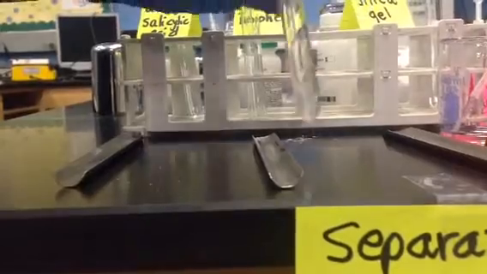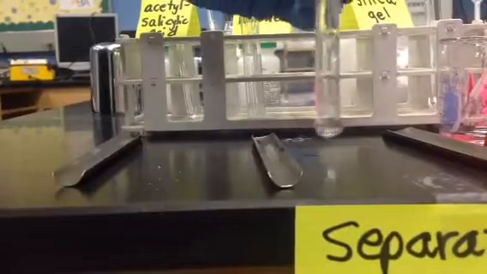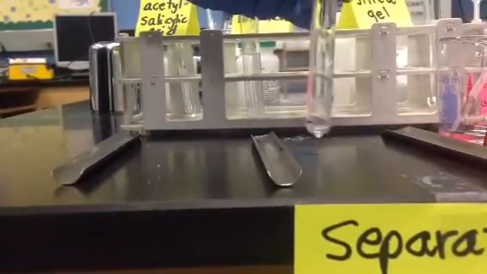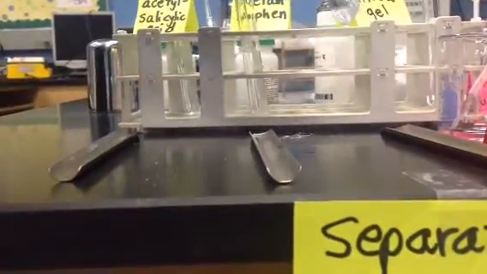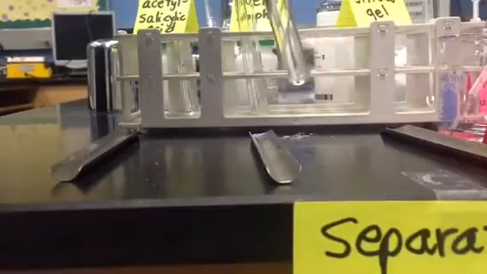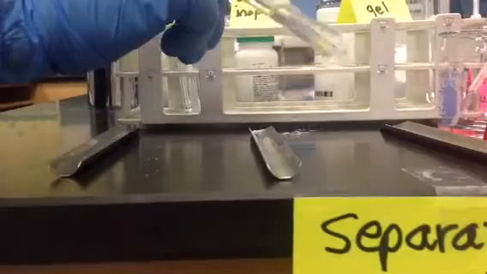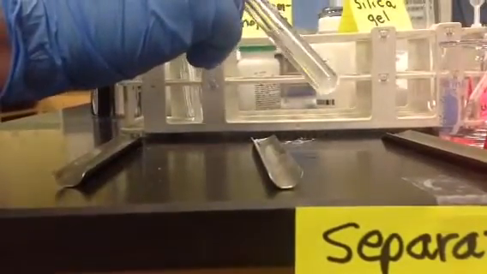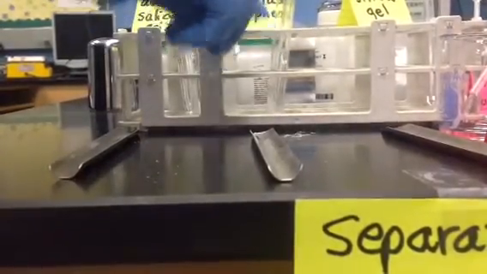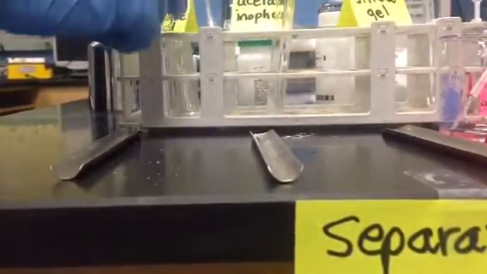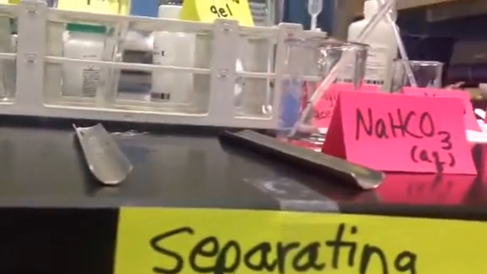These are pretty much bubbles. Maybe a little bit of the solid, but it's definitely soluble. There's nothing on the bottom. Most of it's gone, whereas when you look at this, you can see all that solid still left over, not soluble. So acetaminophen is not soluble in the sodium bicarbonate. Acetylsalicylic acid is soluble in the sodium bicarbonate.